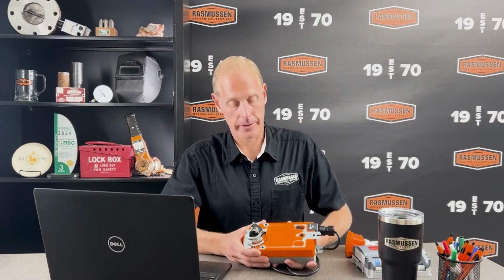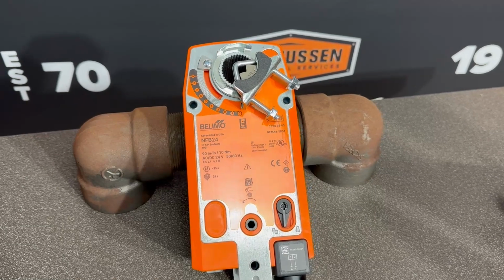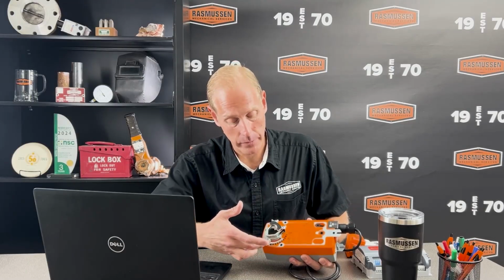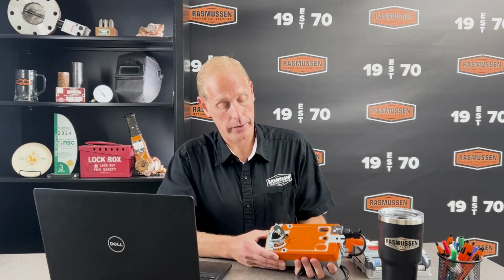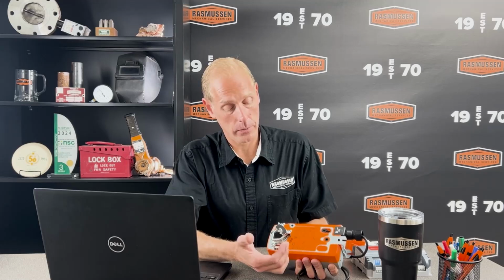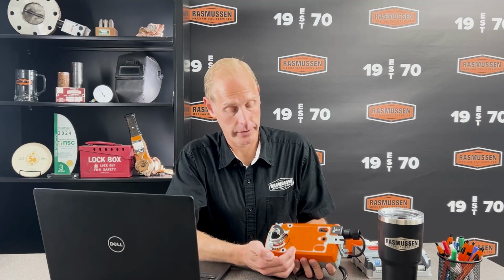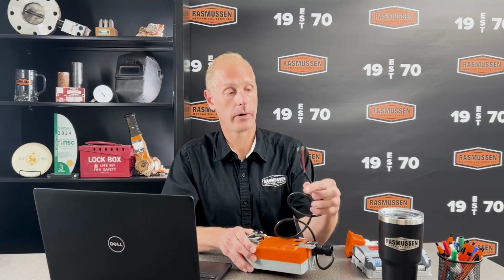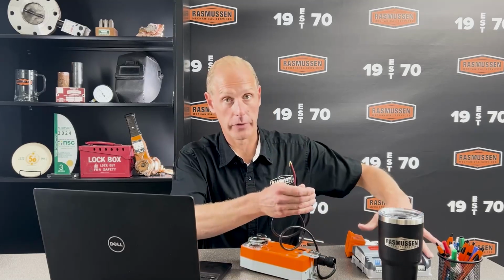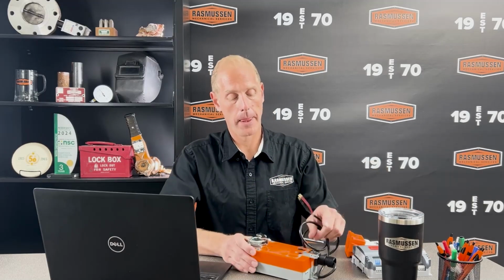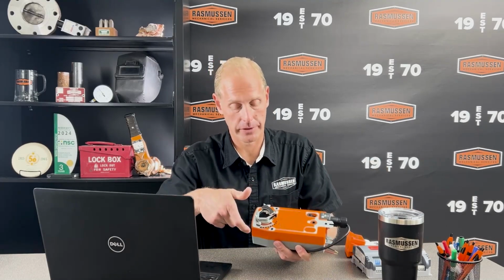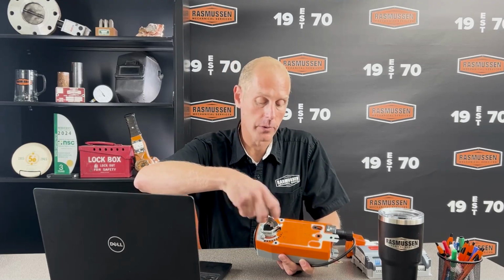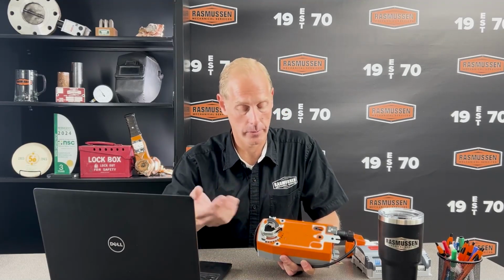This is an actuator. These are used to open and close dampers. They have 90 degrees of motion. This example here is what we call a power open spring return actuator. When we send power down these wires through the output of our controller, it's going to drive to its open position. When we remove power, there's a spring inside that will bring it back to its normal position.